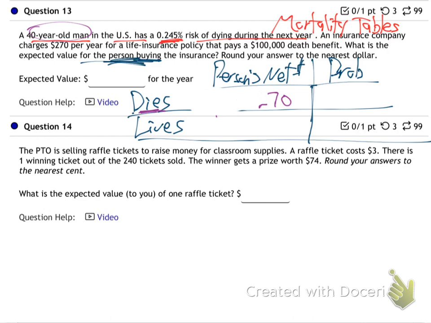You can just type that in just like that. Do you guys know that? You don't have to figure out the number. Just literally go into L1, type in 100,000 minus 270, and hit enter in the L1 box. It'll figure it out for you. Don't even have to mess with it.